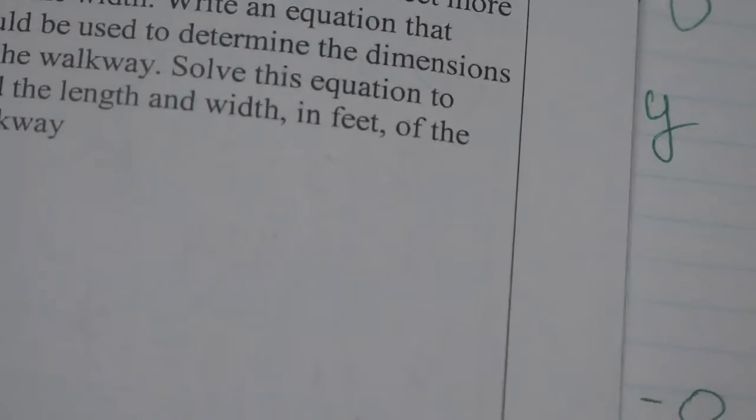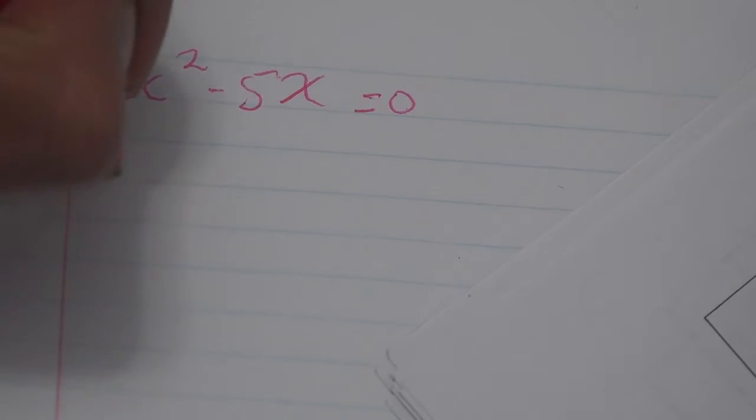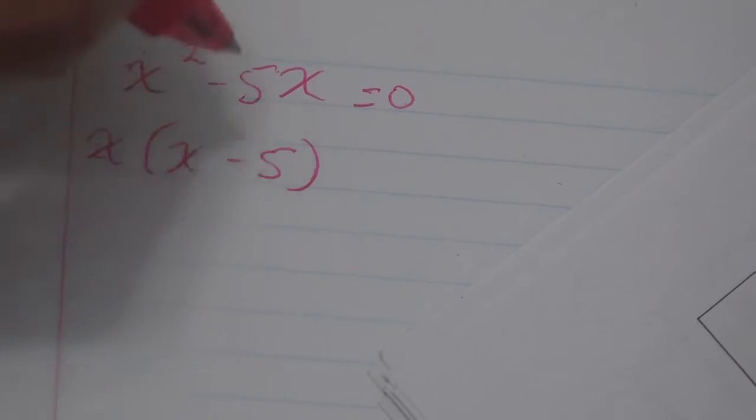Gosh, I'm gonna have to do it over here. Okay, let's see if I can make myself understood. I didn't mean to confuse you, but hey, stuff happens, right? So this is what I had. I had x squared minus 5x, equaling 0. I took out the common factor, which is x, and then I wrote whatever I had left. X times x is x squared, and x times negative 5 is negative 5x. This is still equal to 0.